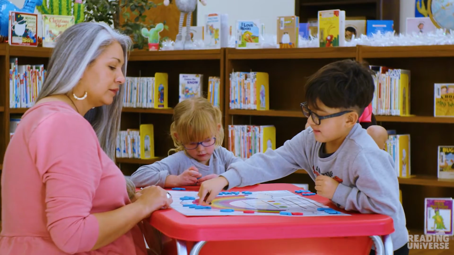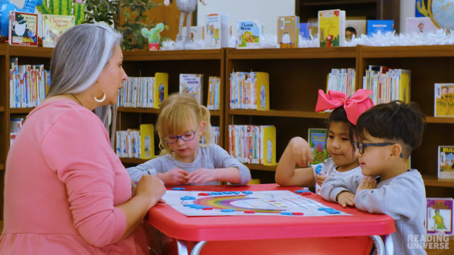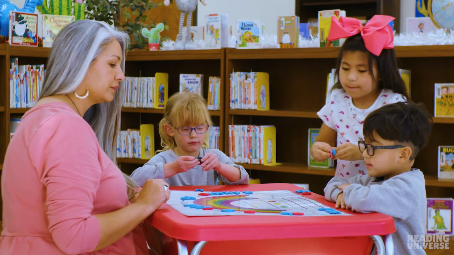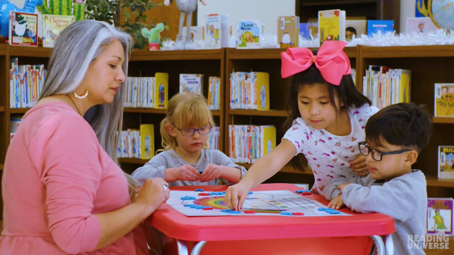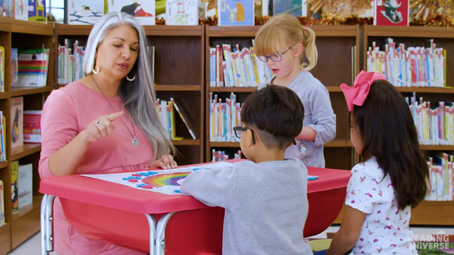An alphabet arc is an engaging way to offer guided practice in sound letter correspondence and ABC order. Kindergarten teacher Monica Peevyhouse asks each student to name their letter, give the letter sound, and place the letter on the arc. Okay, where does it go on here?